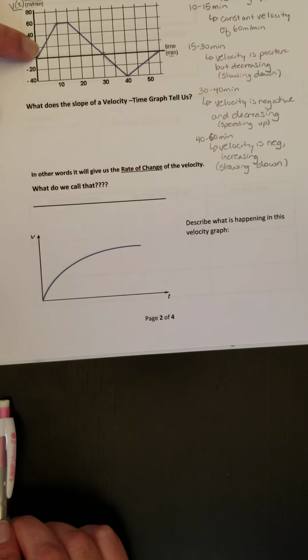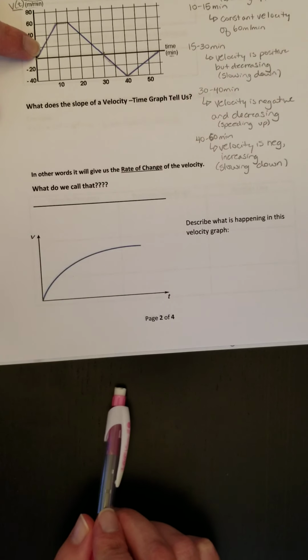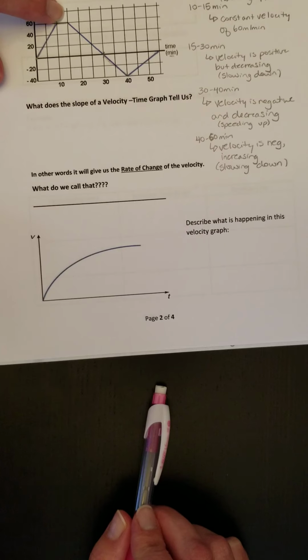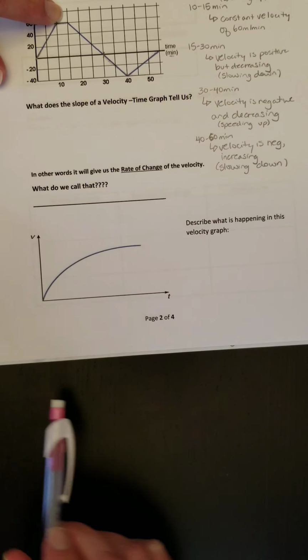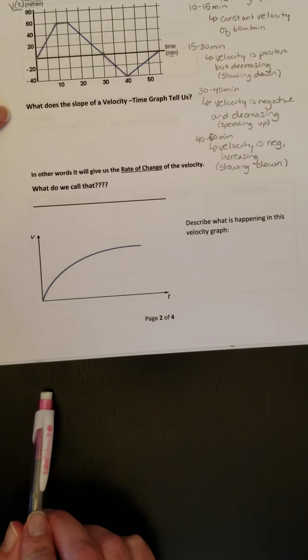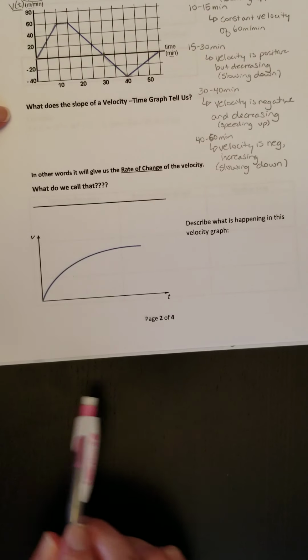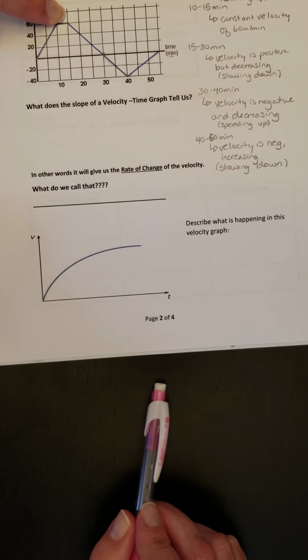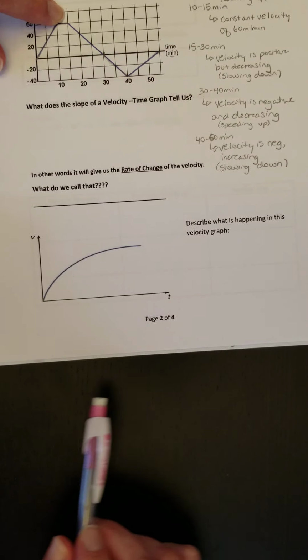So it starts off with a slow velocity, then it goes faster. Here, it's still staying at that same velocity. So the first segment would be moving slowly to the right, then faster to the right. The second segment, so this horizontal, would just be moving at a constant speed to the right.